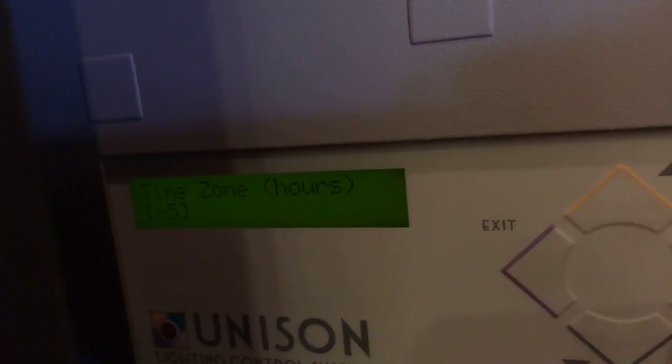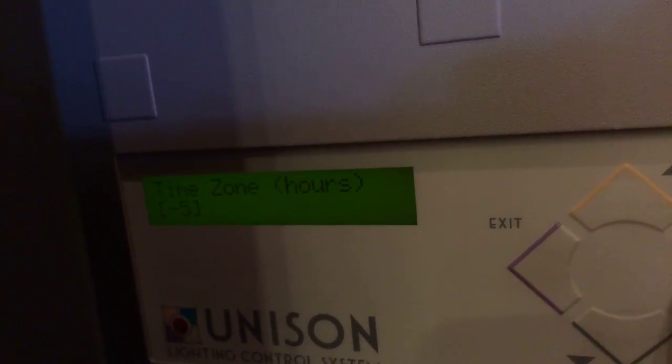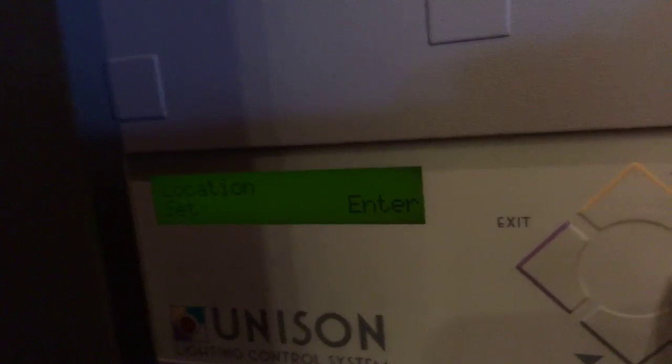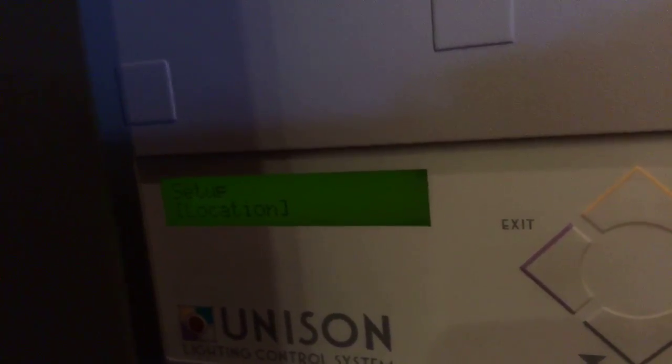Altitude, 900 feet. -5 time zone from Greenwich Mean Time. And then daylight savings not observed. That's what we want. So just hit Enter. Enter again to set in case you had changed it. And if you wanted to change it, you just go up or down until it says not observed. Okay, so we're on location.